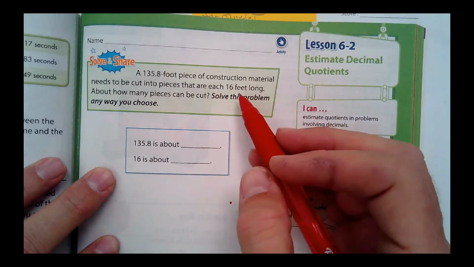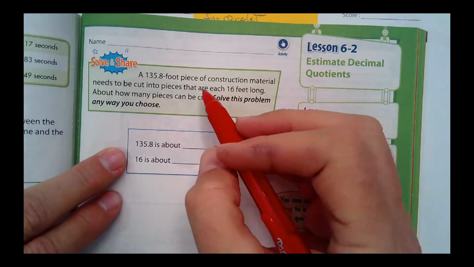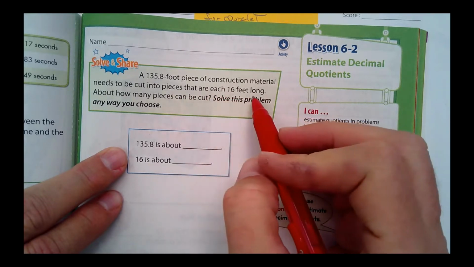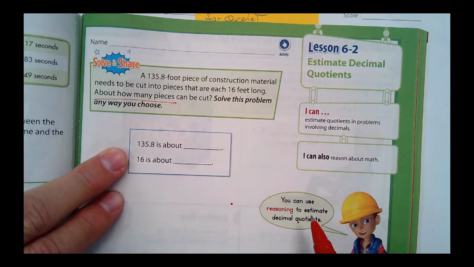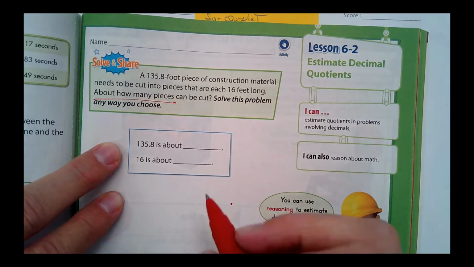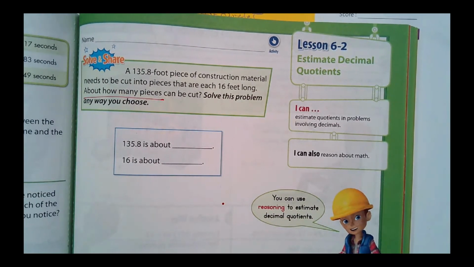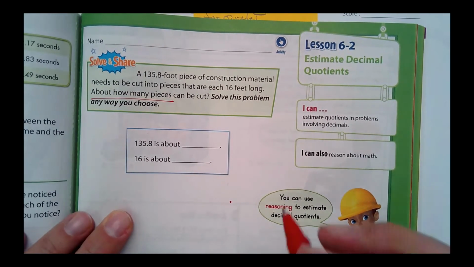So look at this page here. It says you've got 135.8 feet of material, and you need pieces that are 16 feet long. And it says about how many, so it doesn't have to be exact. Solve this problem any way you choose. So, you know, there's more than one way to solve this.